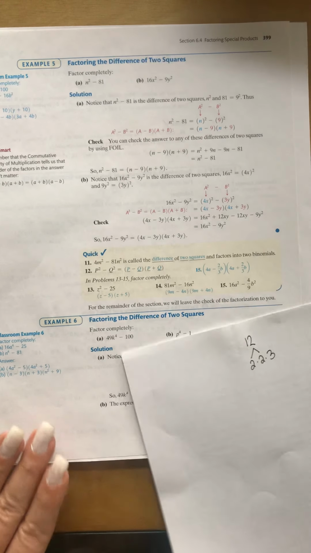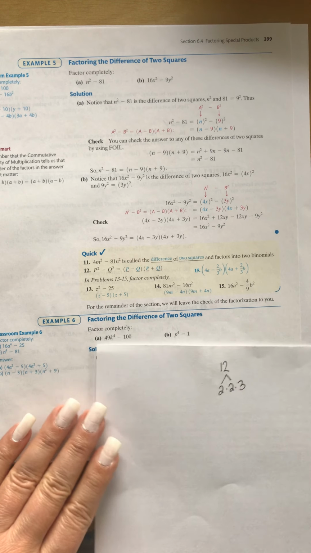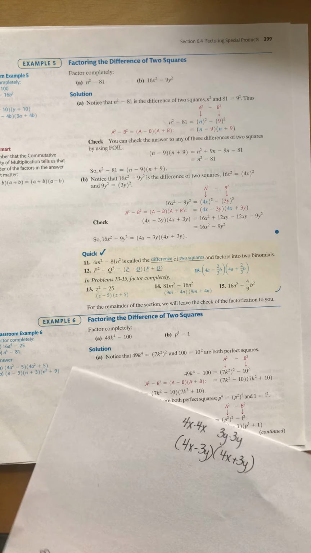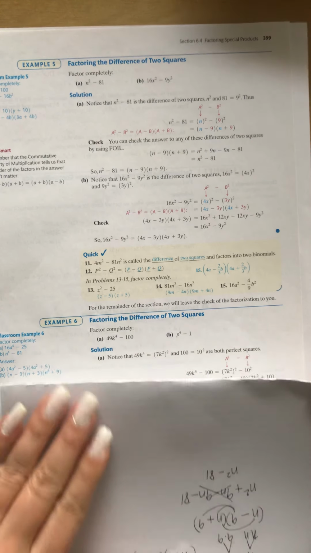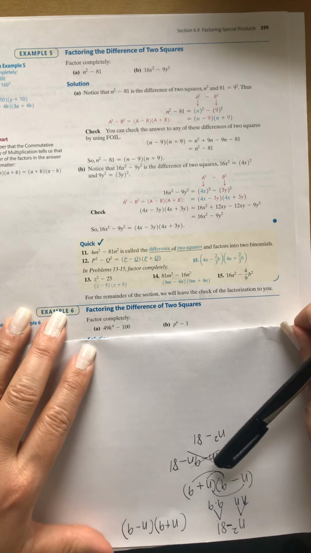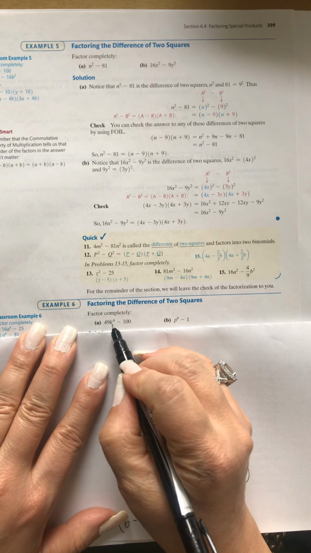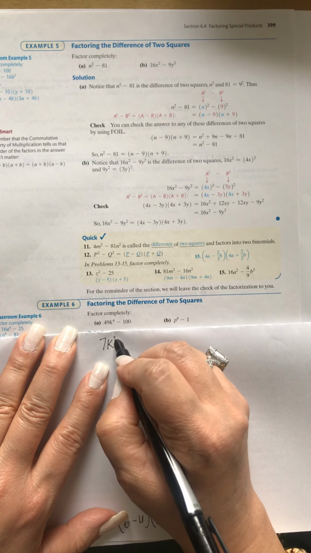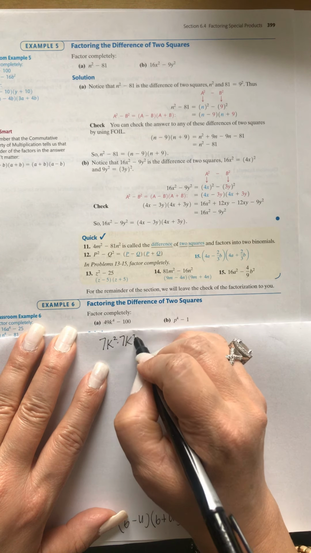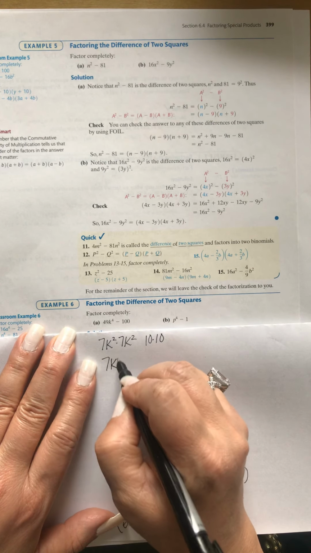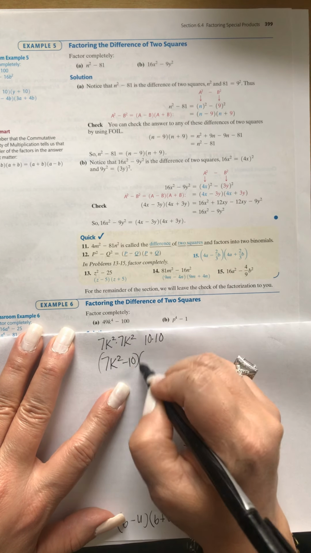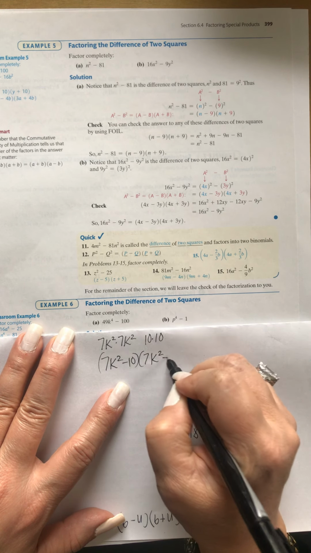Okay? Very simple. For the next one, what you're going to notice here is this is 49k to the fourth, which is 7k squared times 7k squared. 100 is 10 times 10. So this is 7k squared minus 10, 7k squared plus 10.